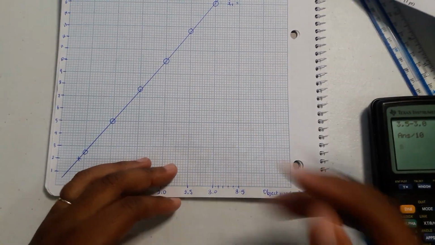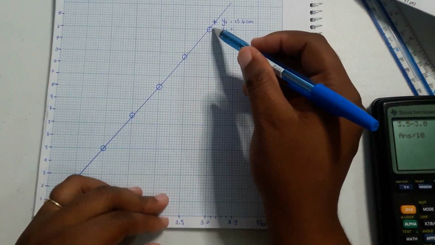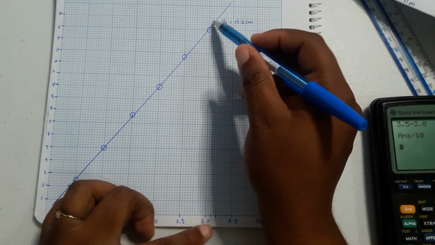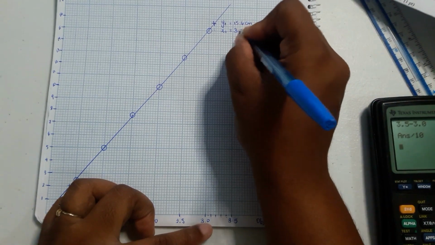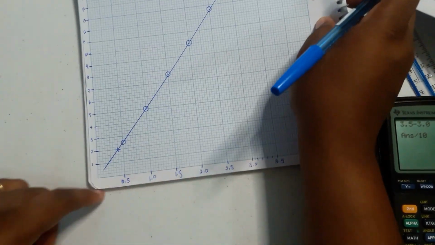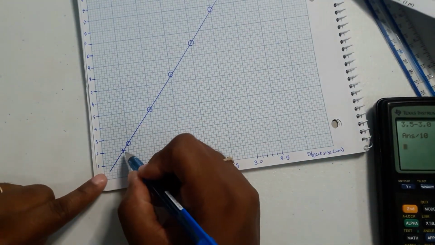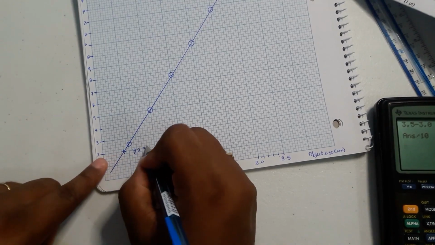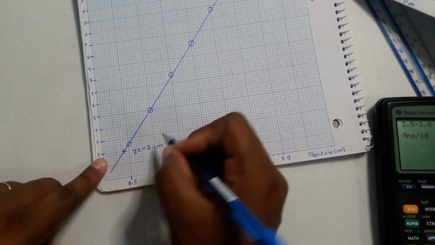So where x is, on the second one going from number 3, it's 3.1 centimeters.